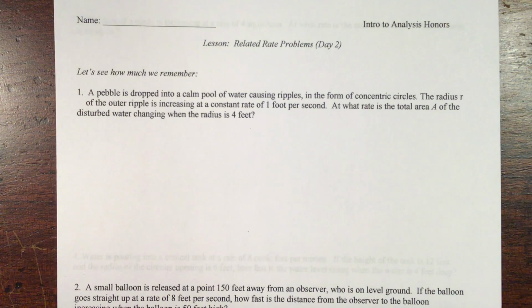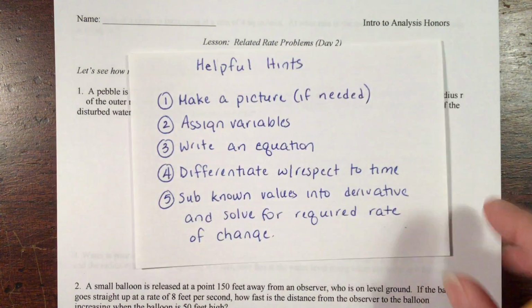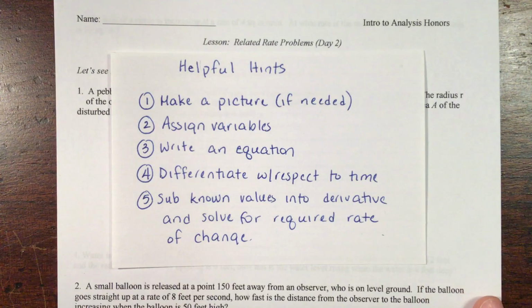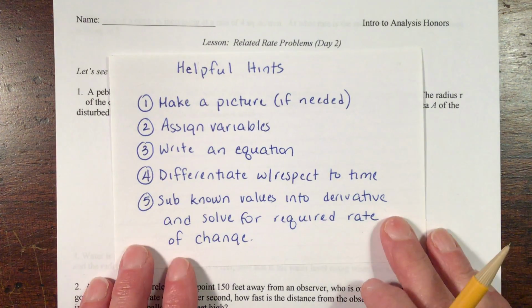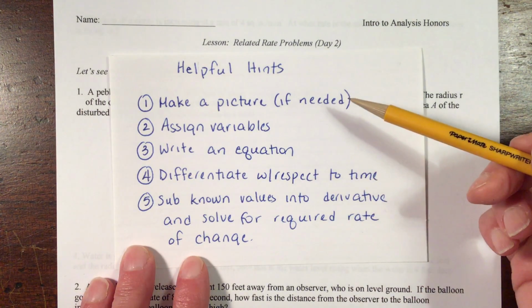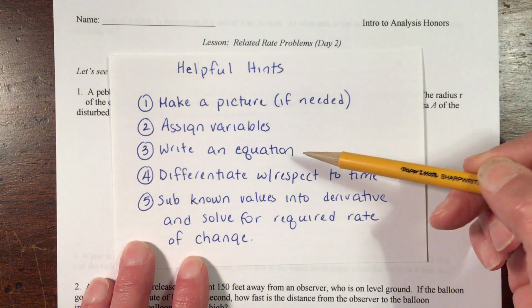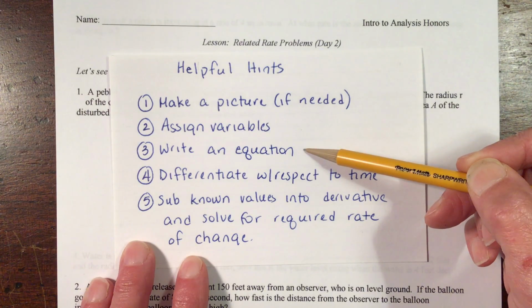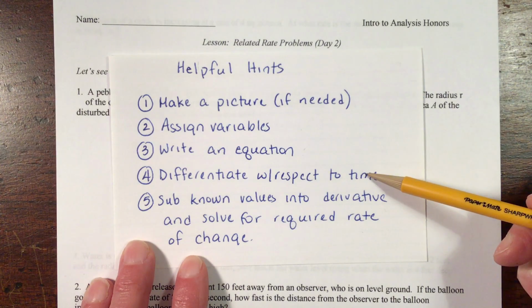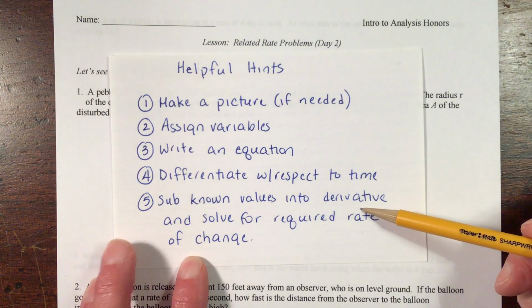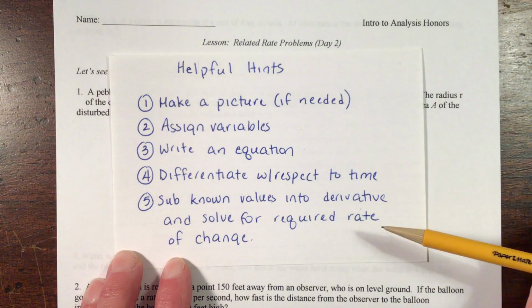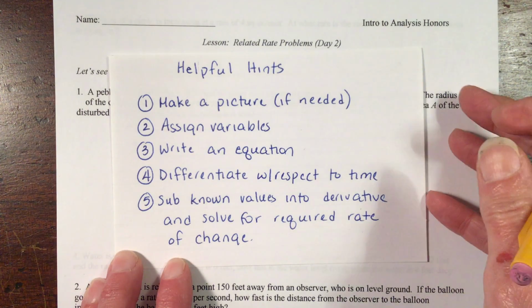Okay, so we are back again, ready to tackle another day of related rate problems. Before we begin, let's refresh our memory with our helpful hints. Basically, whenever you know something's a related rate problem, you're going to make a picture, assign variables, and write an equation. Once we have our equation set up and ready to go, we're going to differentiate with respect to time, and then substitute any of the known values into the derivative and solve for the required rate of change.